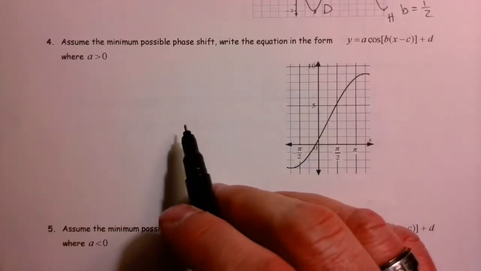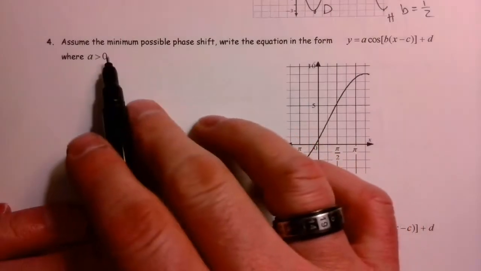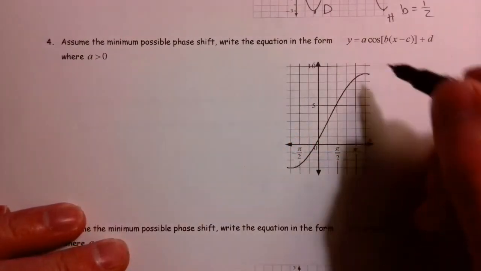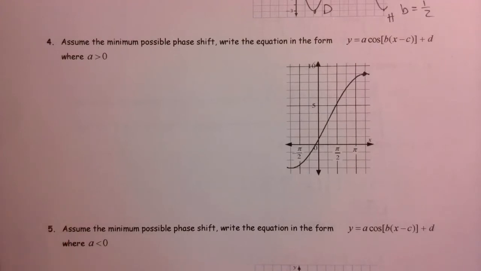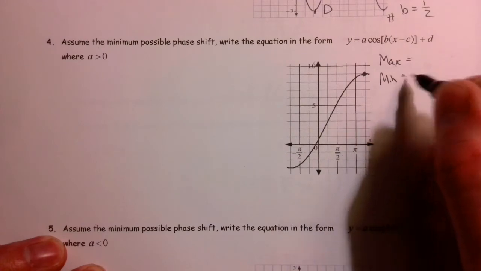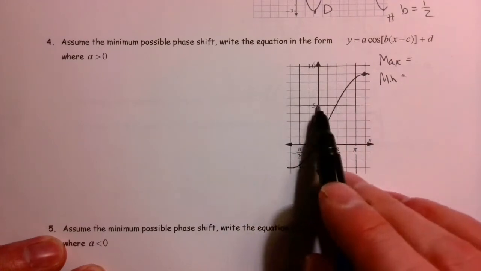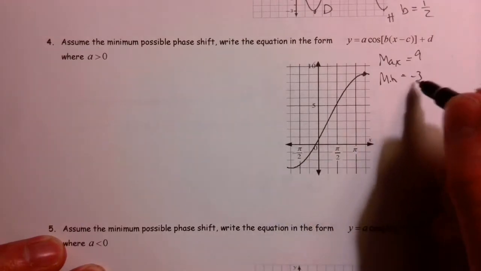We're going to assume the minimum possible phase shift, and we're going to write the equation in the form, and this is a cosine graph, and again, it's a positive cosine graph, which means I know that it's going to start right there. Okay? After the couple questions that we've just done, I know that we're going to start at the peak. So again, we look at my max and we look at my min. My max here is going to be 5, 6, 7, 8, 9. So 9. My min is negative 3.